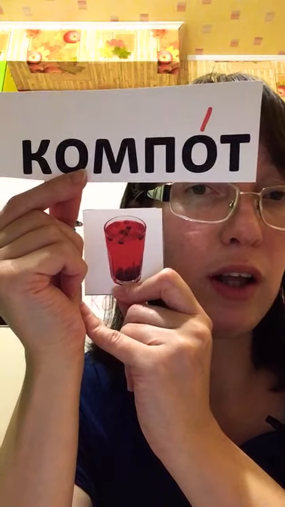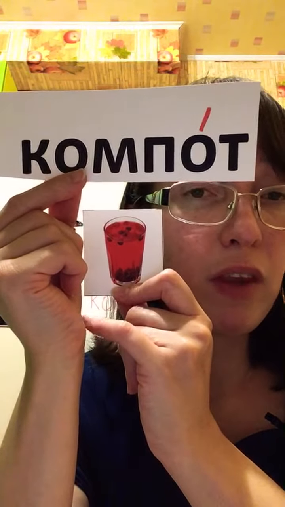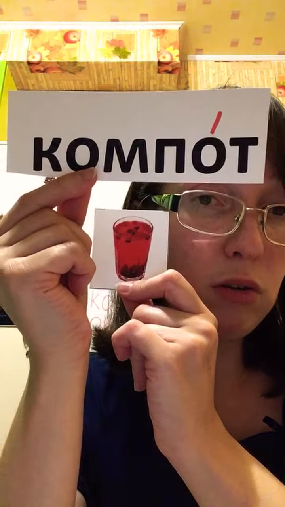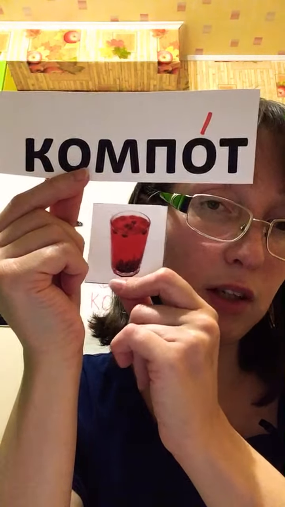I never boiled compote. So, compote, this thing, okay? Did you get the difference between these drinks? Pretty popular Russian drinks, actually. Did you get it? If you have any question, please write me in the comments. I'm waiting.